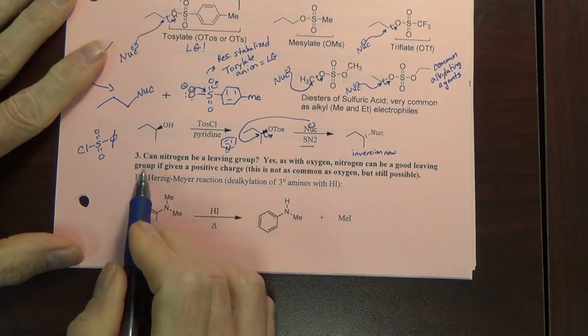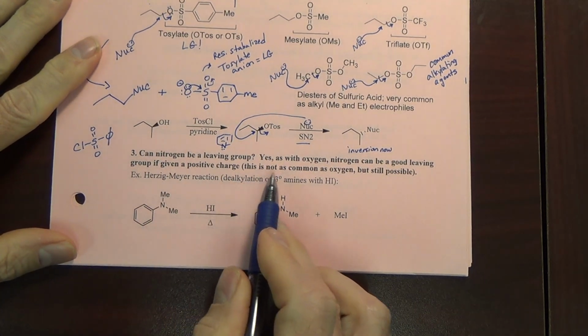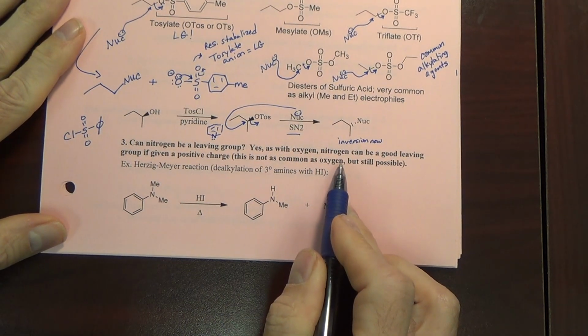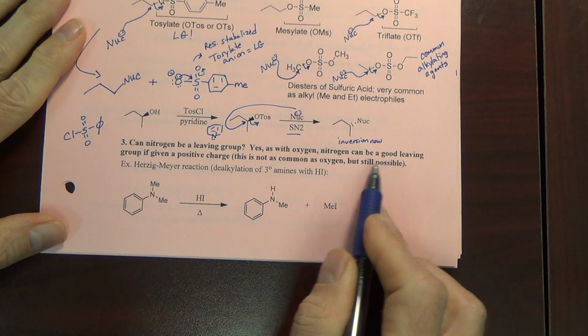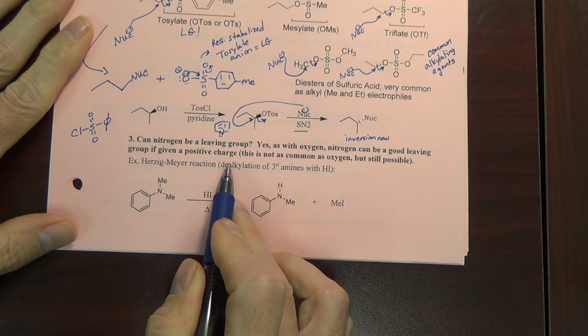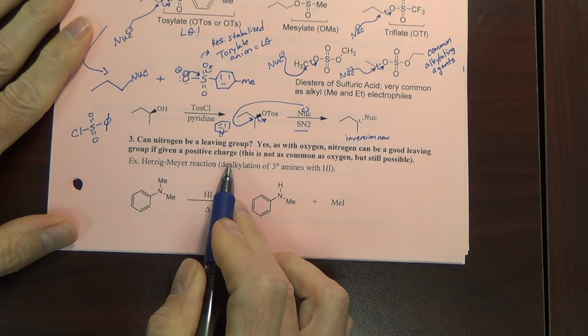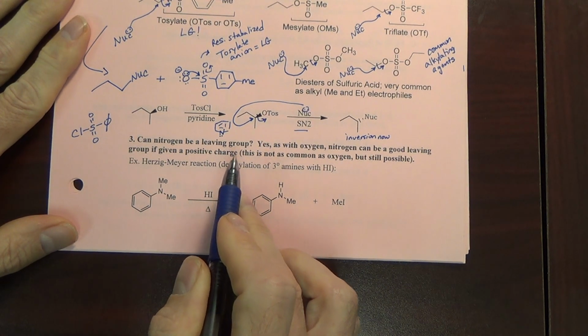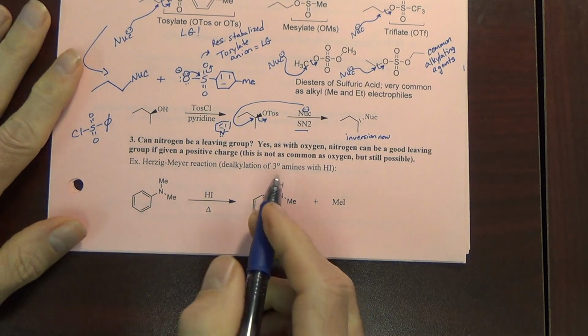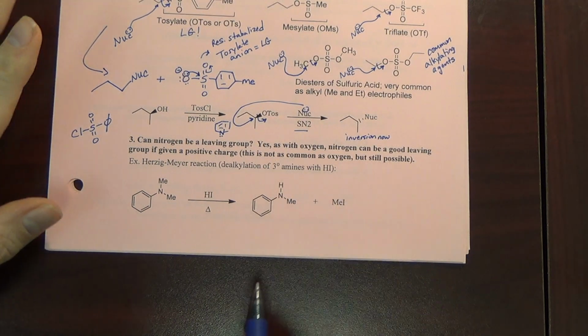What about other atoms? Can a nitrogen be a leaving group? And the answer is yes. As with oxygen, though, nitrogen can only be a good leaving group if it's given a positive charge. We have to give the nitrogen a positive charge to make it a good leaving group. Now this is not as common as oxygen, but it's still possible.